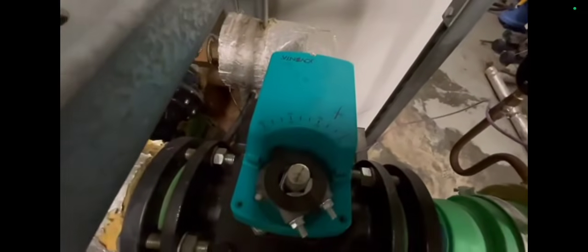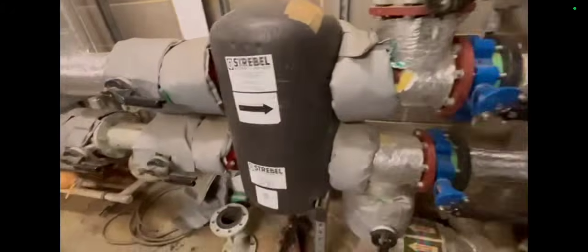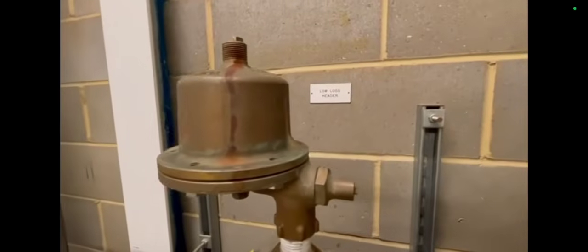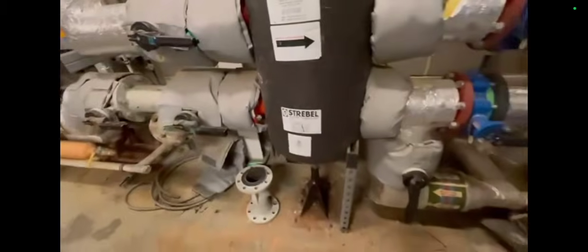Then we've got a three-way valve here. Not sure what company that is, but here's a three-way actuator and then the valve. And then here, this looks like the low loss header with an automatic air vent on the top. What does it say? Low loss header. I haven't walked around this plant room before and really scanned it, so it's interesting because sometimes you see things in plant rooms you don't normally see or what you've not seen before. They're not always the same.